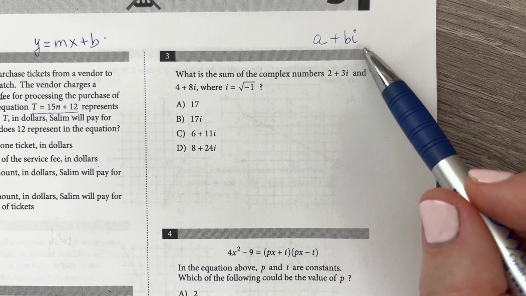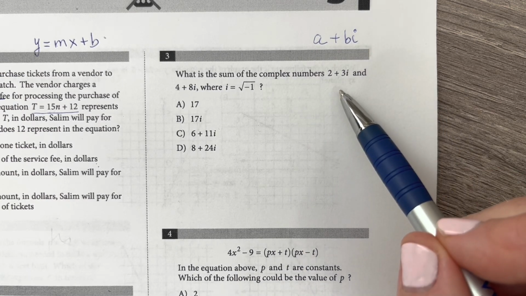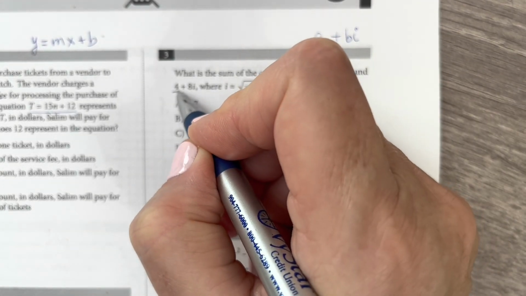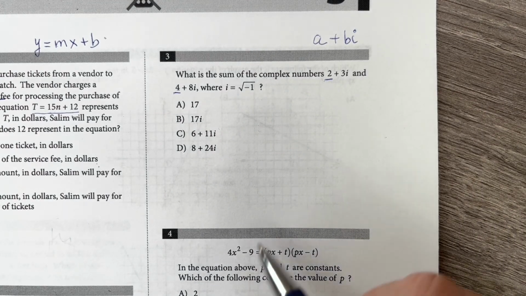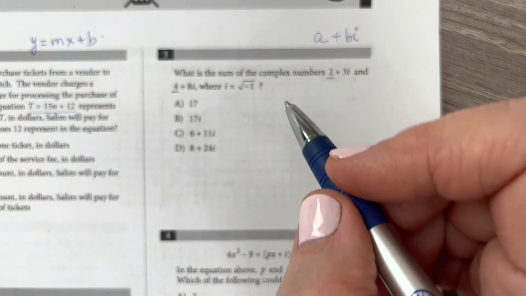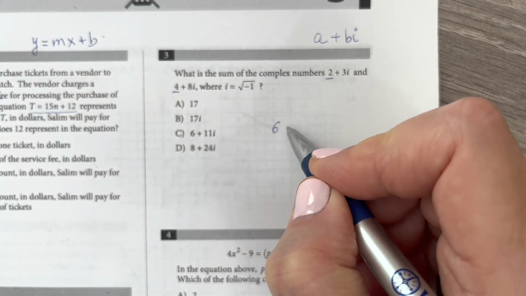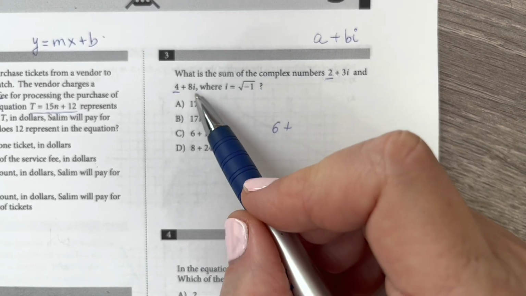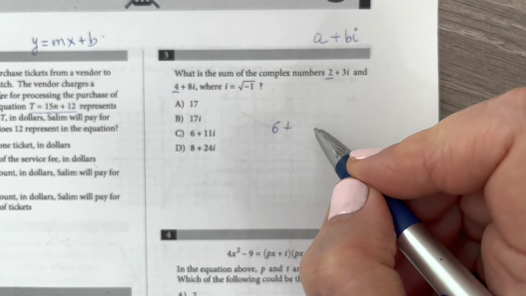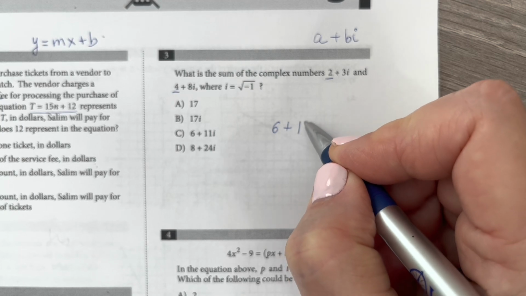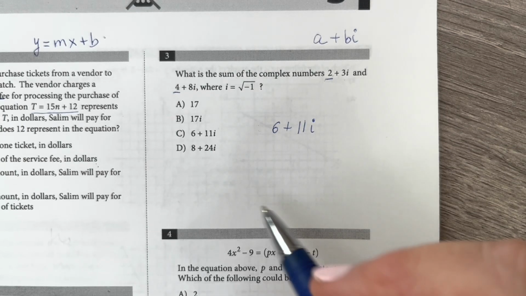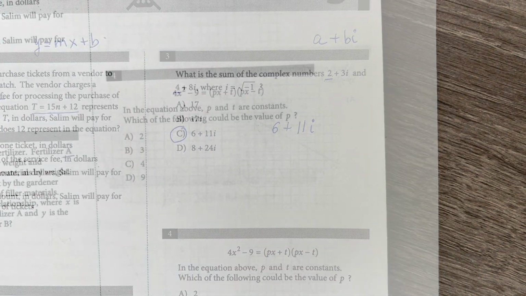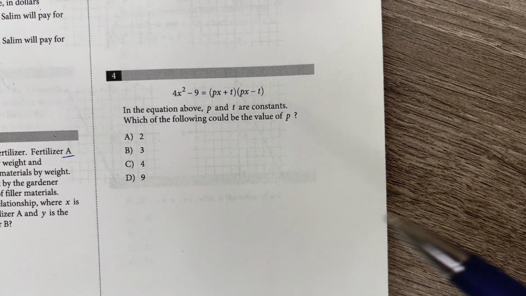To add two complex numbers, you combine or add the real parts. So 2 and 4 is 6, and then you're adding 3i and 8i, which gives us 11i, and that is an easy question. The answer is C.